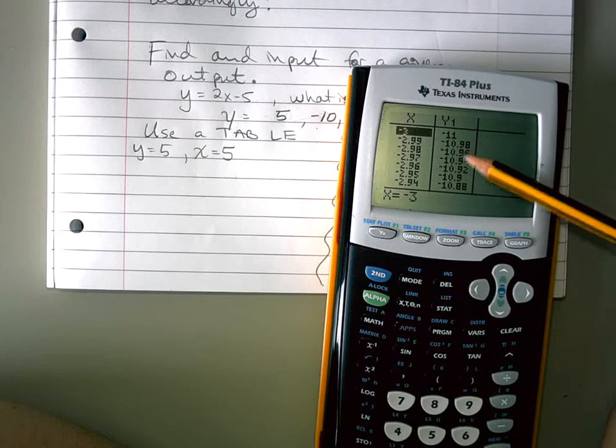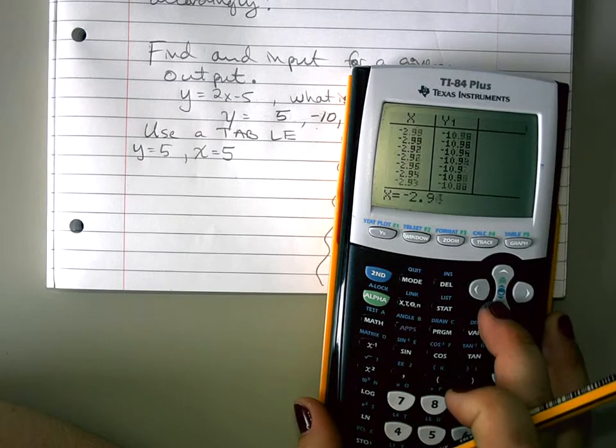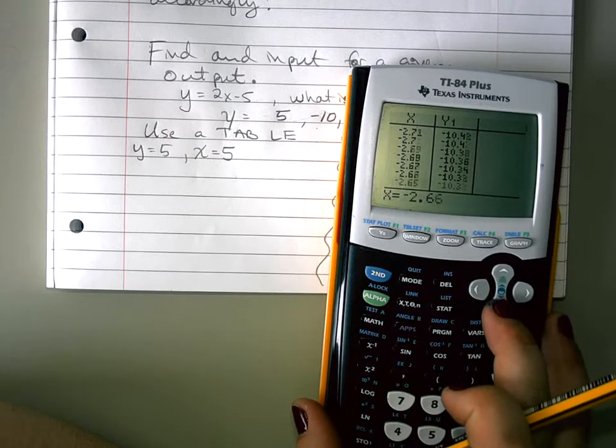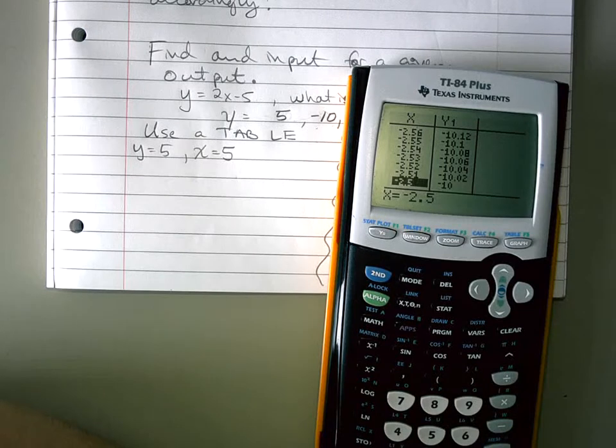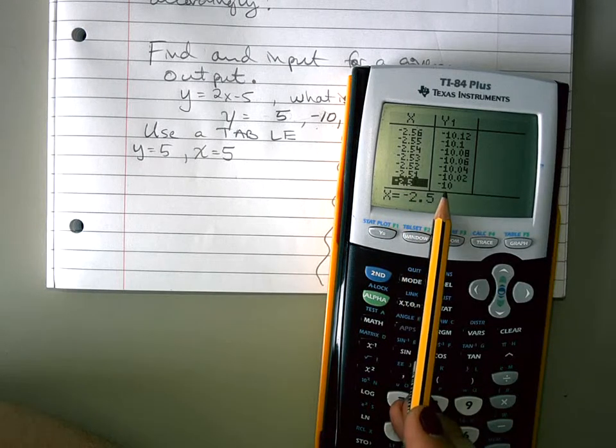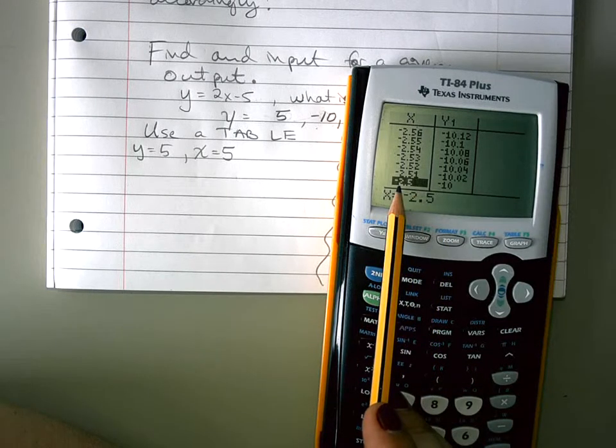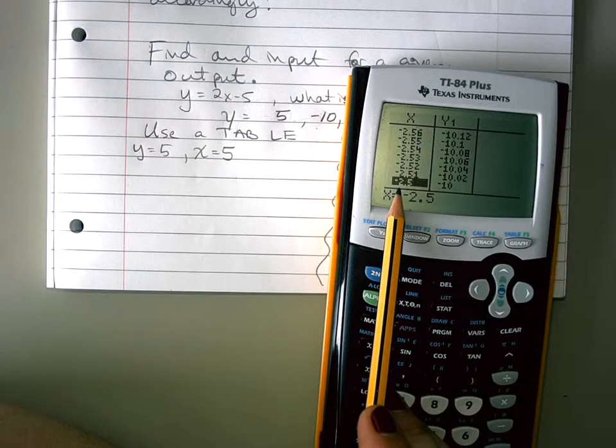Now, look, we are getting into the -10 range, so let's continue scrolling down until we get as close to -10 as possible. And we have -10. When y1 is -10, then x is -2.5.